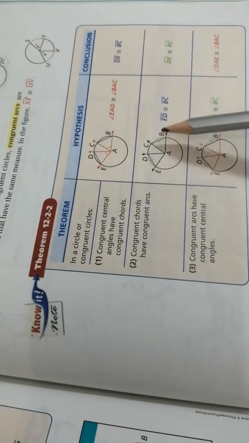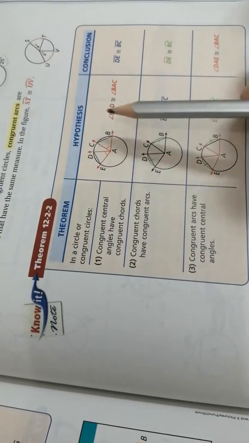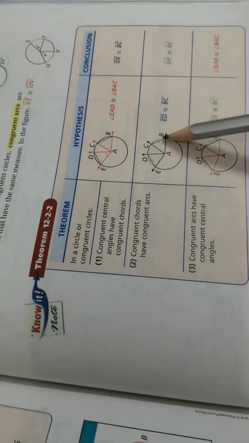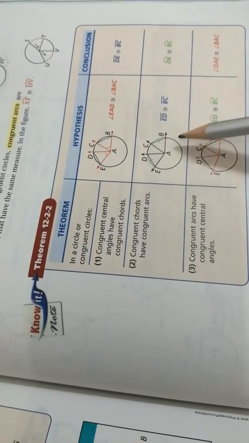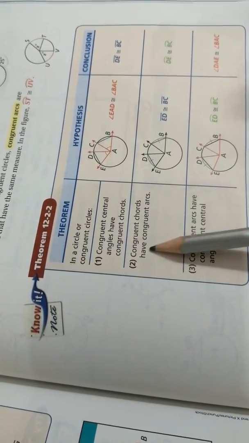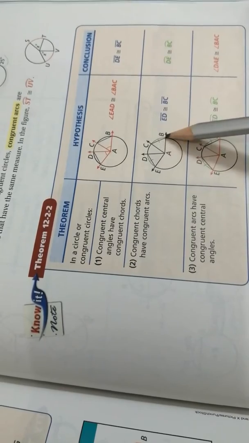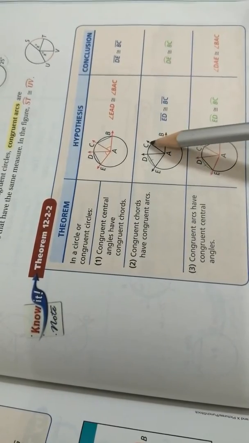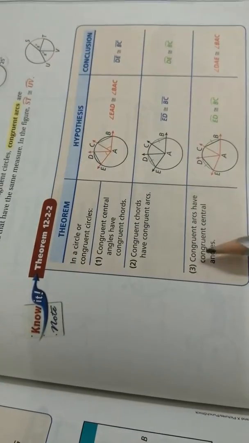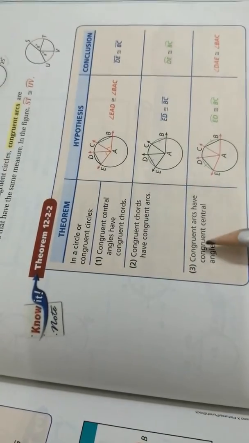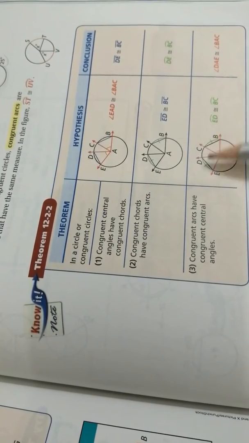ده الكونفرس بتاعت الثيرم بقى، العكس بتاعها. لو congruent chords so they have congruent arcs. يبقى الاركس measure of arc CB equal measure of arc DE. Congruent arcs have congruent central angle.